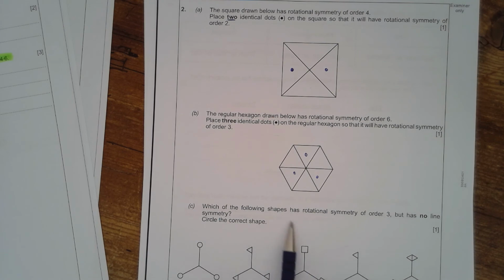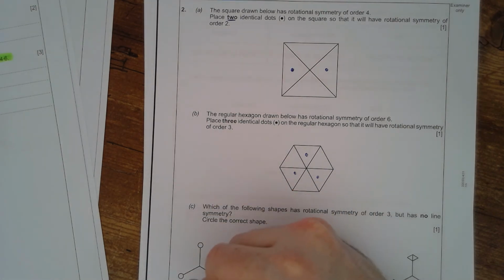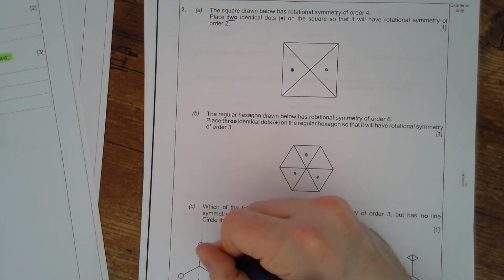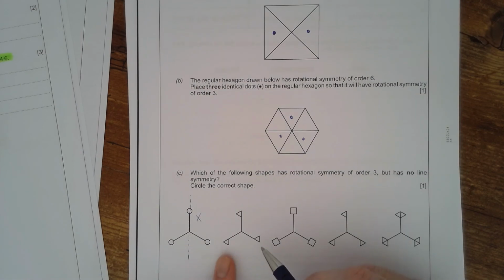C says, which of the following shapes has rotational symmetry of order 3, but has no line of symmetry? So basically, if I folded it in half, it wouldn't fit on itself. Now, I know that this one here would fit on itself straight away, so I can discard that one straight away. That one there, I can see that it wouldn't fit on top of that because it's pointing down. It would point up if it was symmetry.